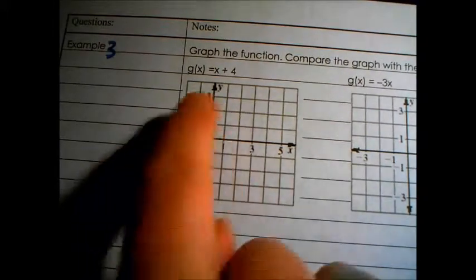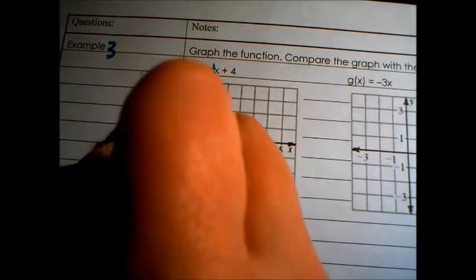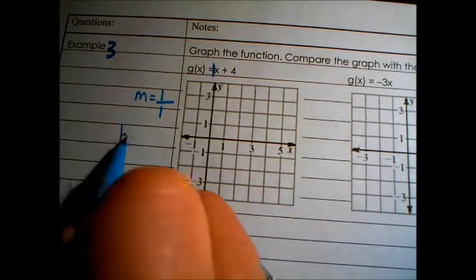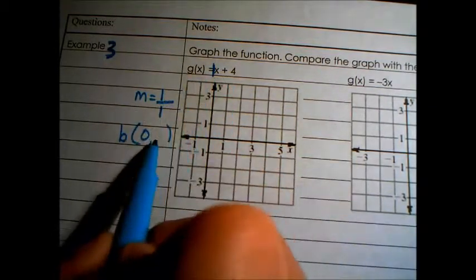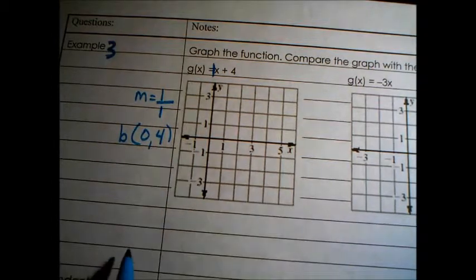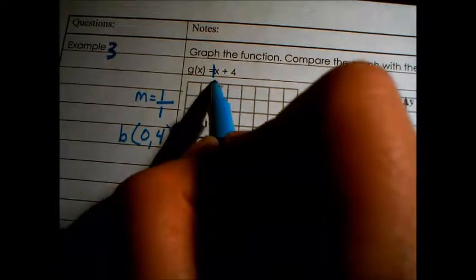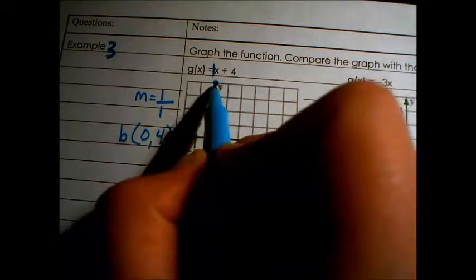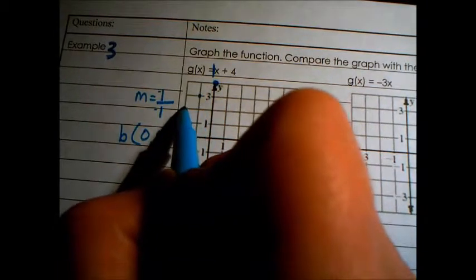Alright, so on this one, I'm going to use my skills that I had yesterday and find the slope, which is an understood 1 there. So my slope is going to be a 1. I'm going to make that a fraction, so it's going to be 1 over 1. And then the b is your y-intercept, and that is your constant, so that will be 0 and a 4. I'm going to plot 0, 4. 1, 2, 3, 4. 4 is up here on the top. And then my slope is up 1 and over 1. Well, that's off my graph, so I'm going to go opposite. I'm going to make both these negative. So down 1 and left 1. Down 1 and left 1.